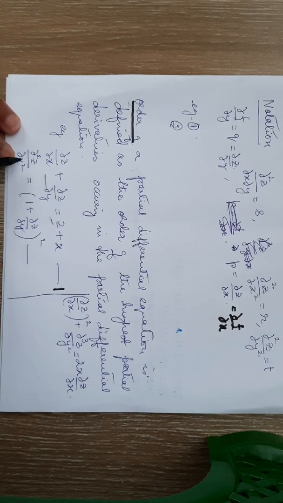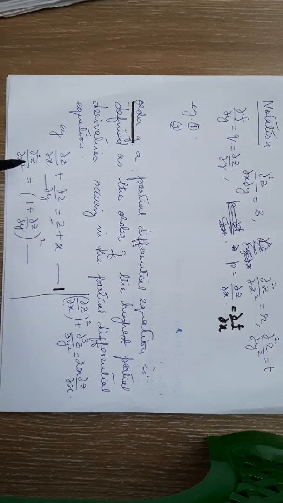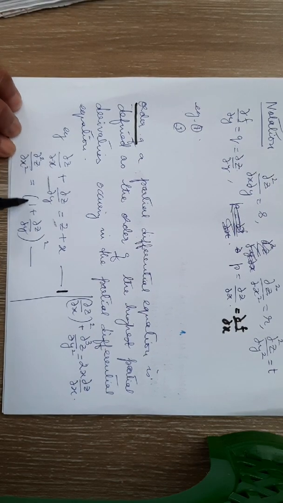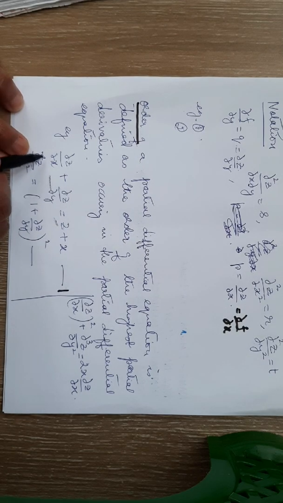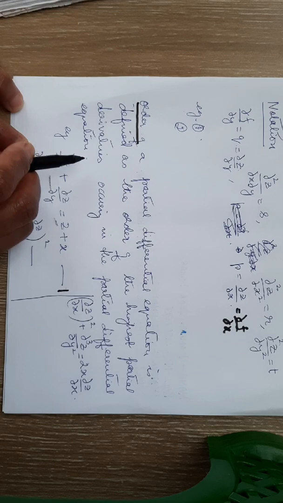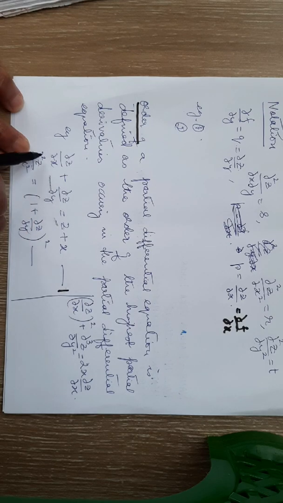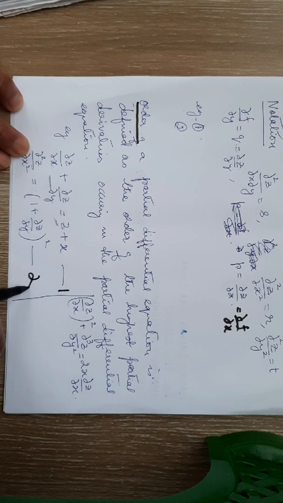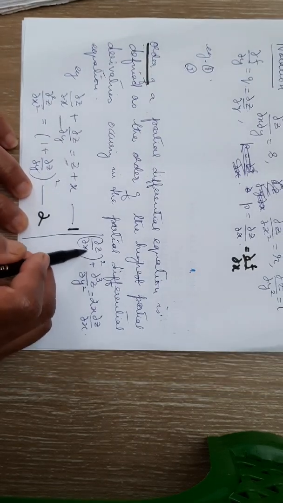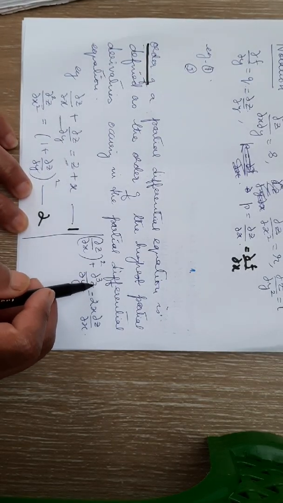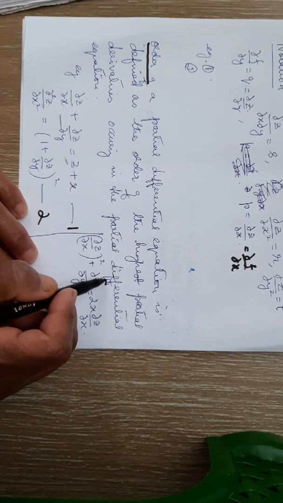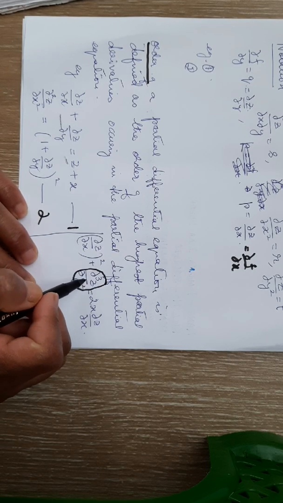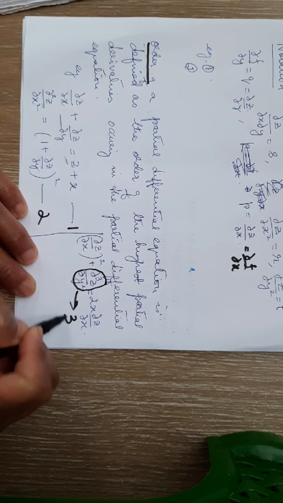And in this case, the order of this will be equal to, ∂²z/∂x² is equal to 1 plus (∂z/∂y) the whole square. The order of this one will be 2, because the order of the highest order partial derivative is 2 here. And in (∂z/∂x) the whole square plus ∂³z/∂y³ is equal to 2x ∂z/∂x, the highest order partial derivative is of order 3, so therefore the order will be 3.